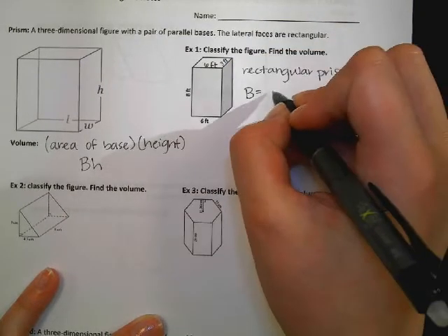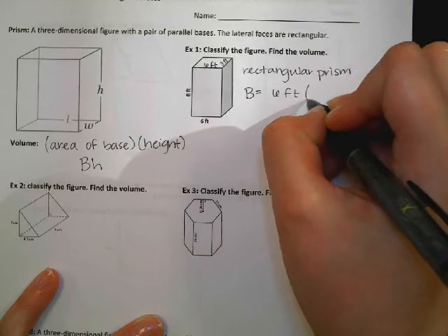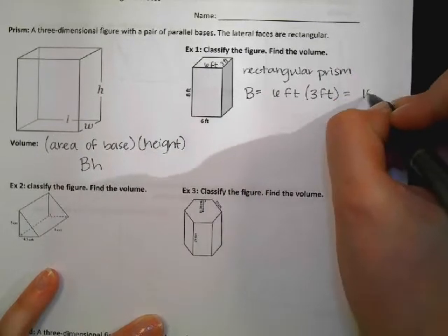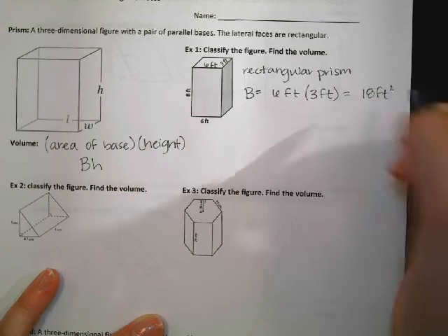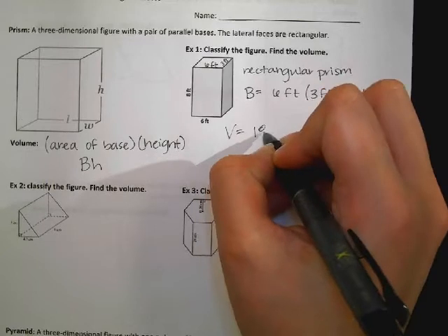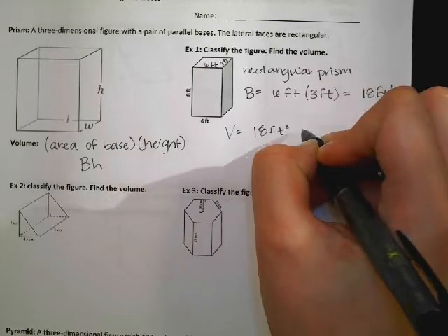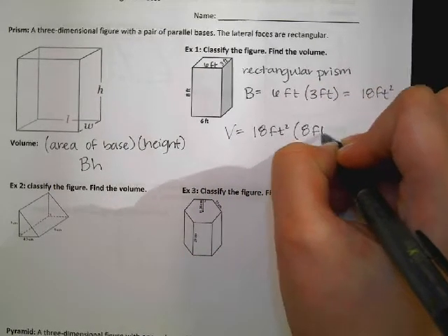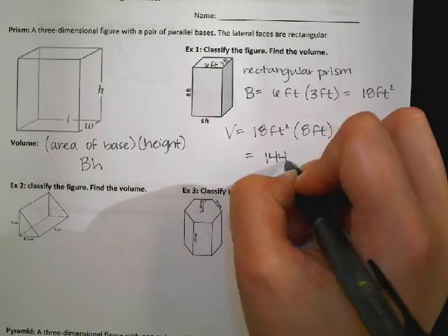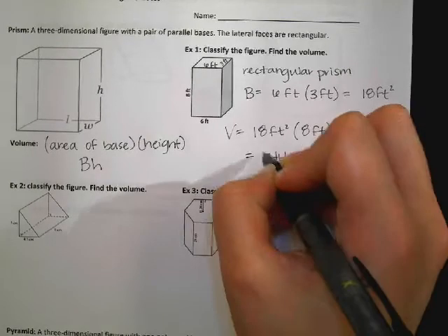So the area of the base is 6 feet multiplied by 3 feet, and 6 times 3 is 18 feet squared. And so that means that the volume is the area of the base multiplied by the height. And so the volume for this one is 144 feet cubed.